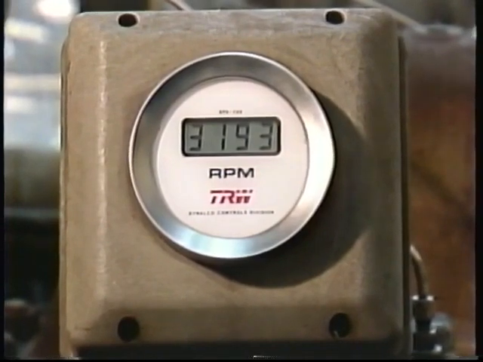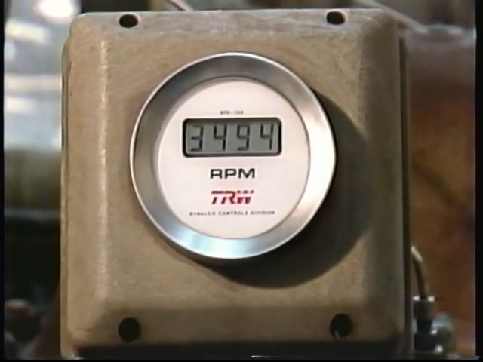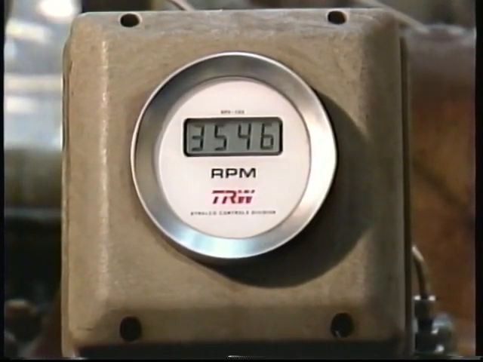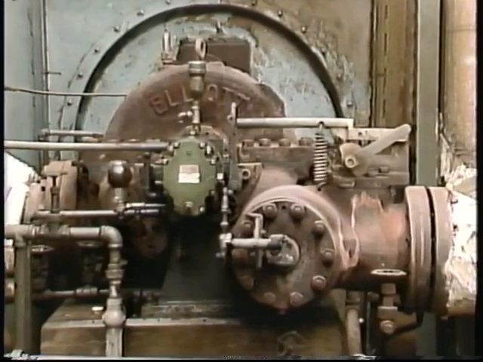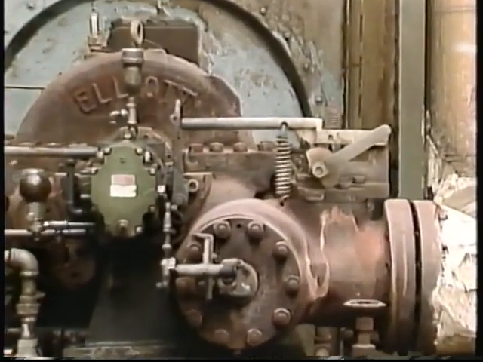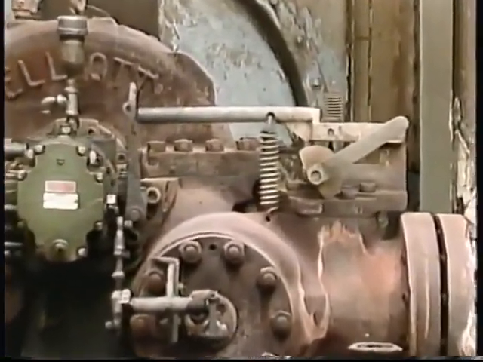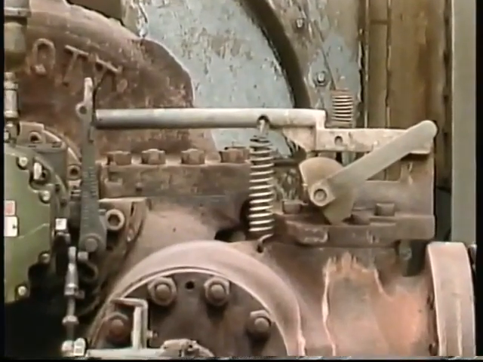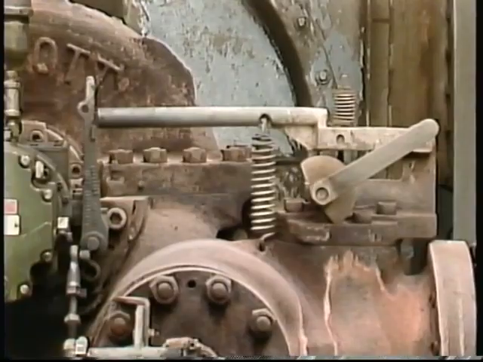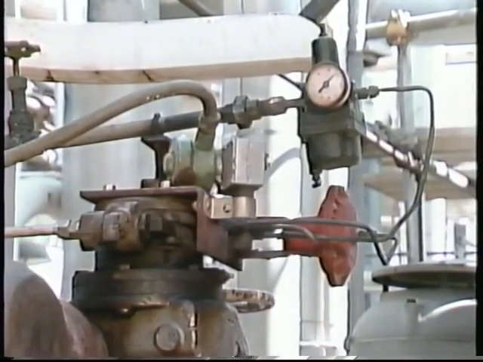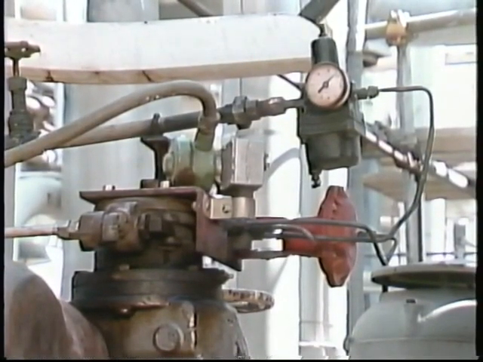Hunting is the term used to describe the action when a turbine's control system fluctuates while searching or hunting for the proper speed. In addition, the turbine must be protected from operating under abnormal or unsafe conditions that could seriously damage the turbine, the driven equipment, and related systems in the facility. Various turbine protection devices help prevent this kind of damage from occurring.